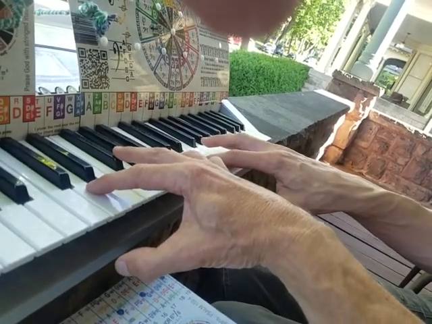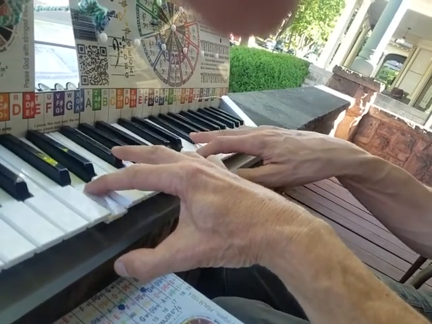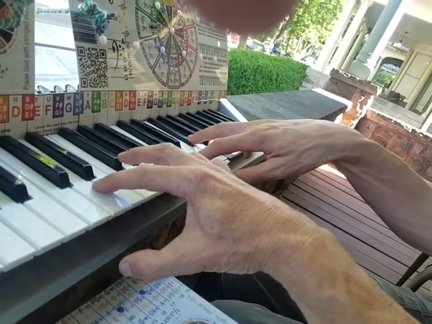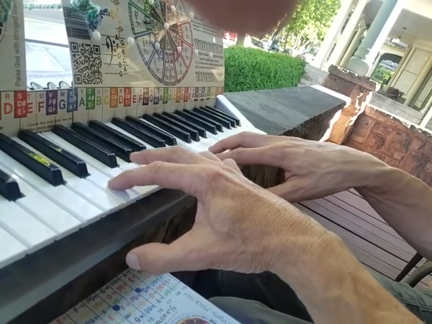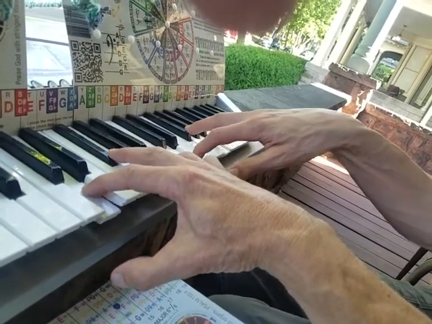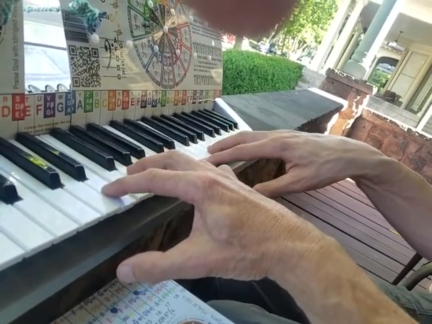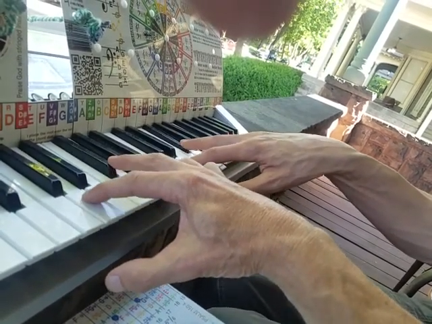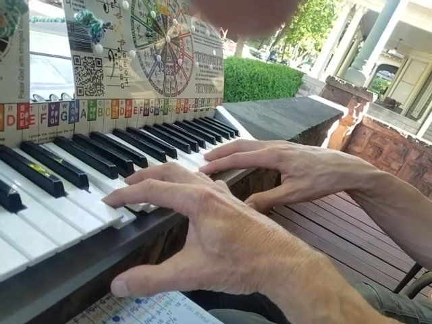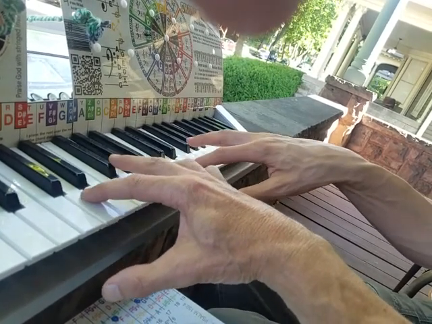D twice. Try to play them all at the same time. E, G, B. D twice. There you go. You got it now. E minor twice. D twice. E minor twice. D twice.